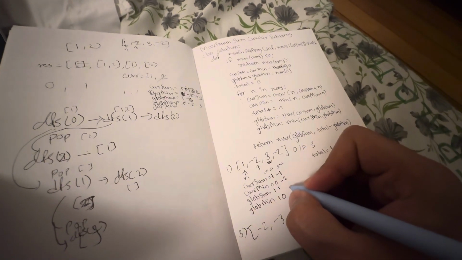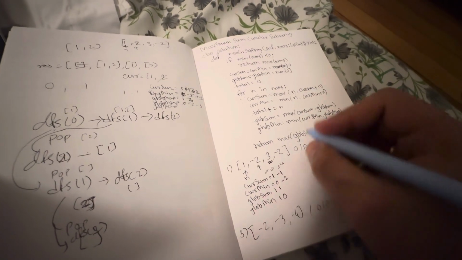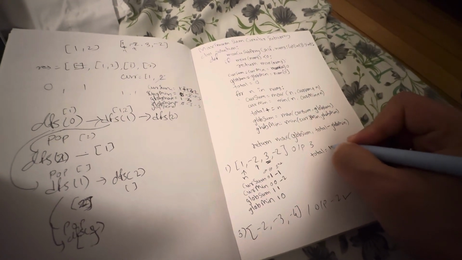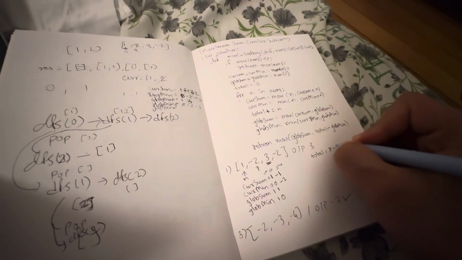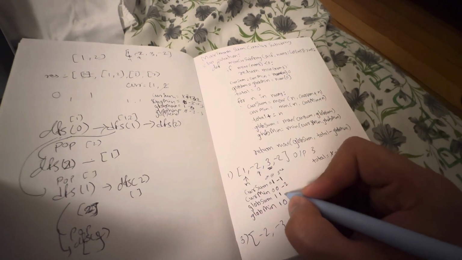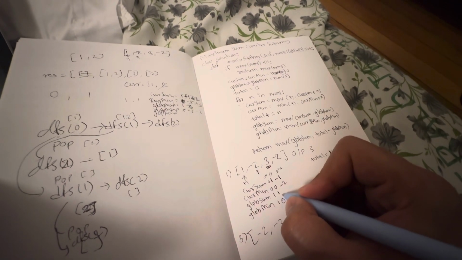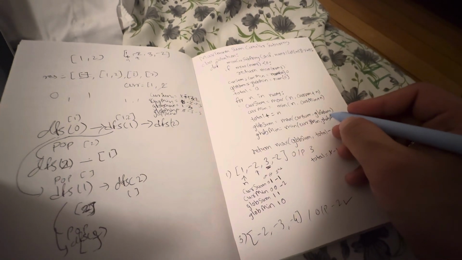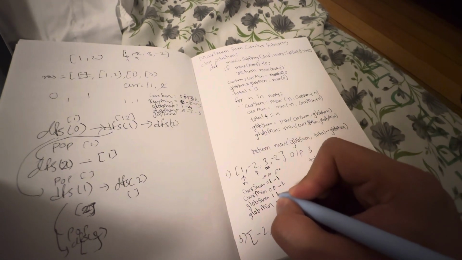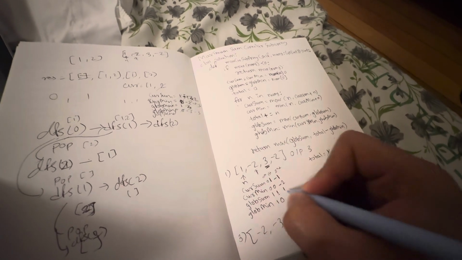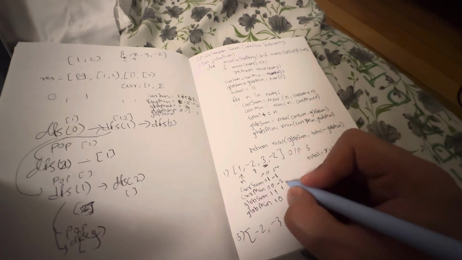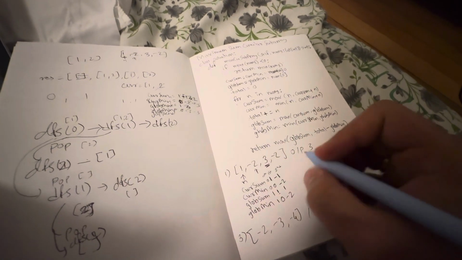Total will be -1. Okay, then global sum will be maximum of current sum comma global sum, that means 1, this one. Global minimum will be minimum of current min and global min, this one, -2.